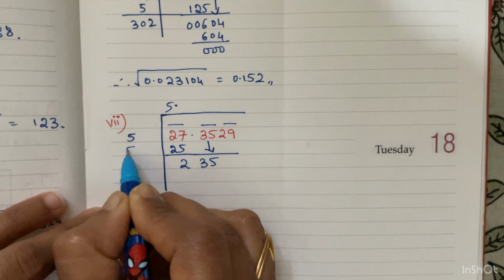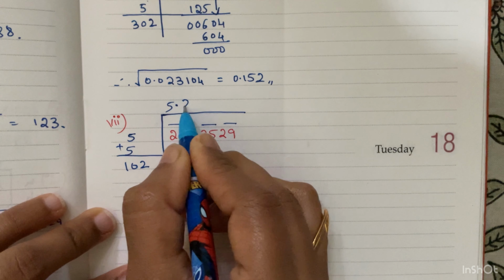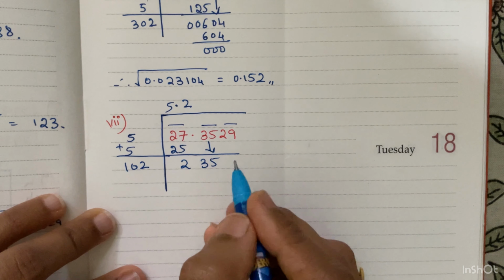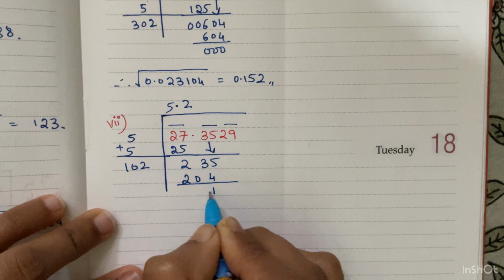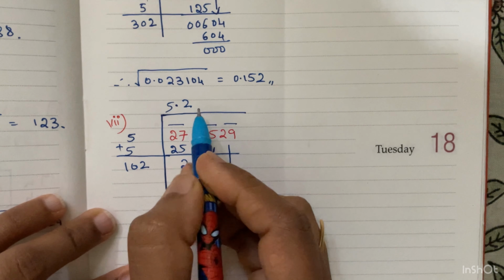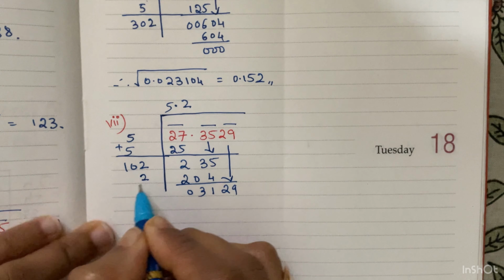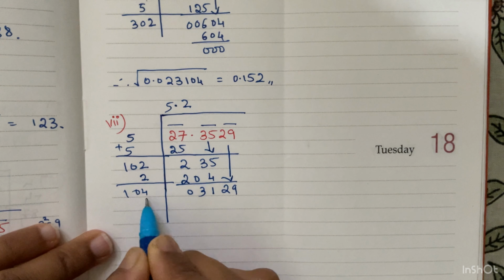Now 5 plus 5, I'll get here 10. I'll choose here 2, and the same number we need to write here. 102 2's, I'll get 204. Here 5 minus 4 is 1, 3, 0. Let me take 29 down. Now here I have written 2. Now the same number we need to add here. 4 0 1. Now we have here 104.